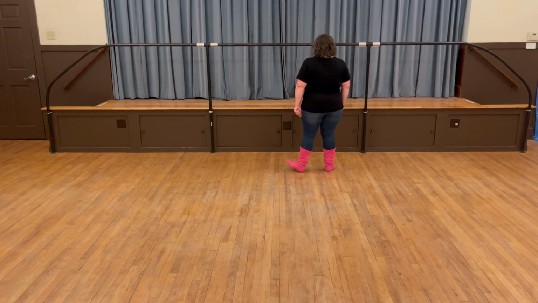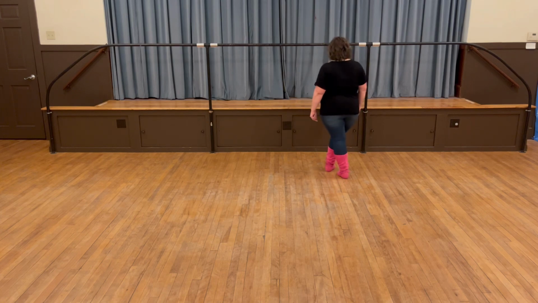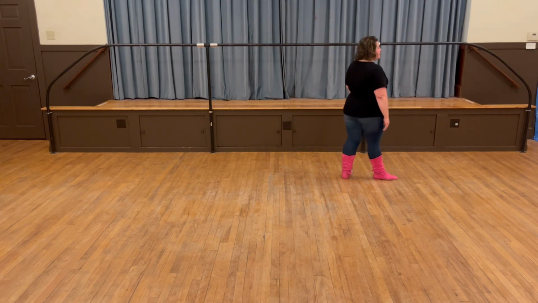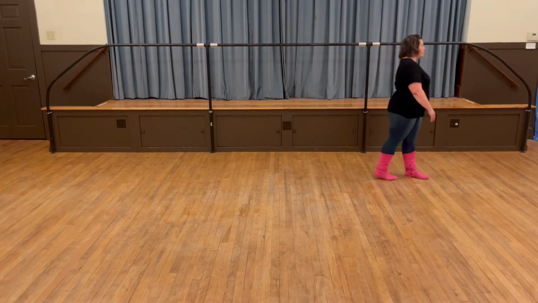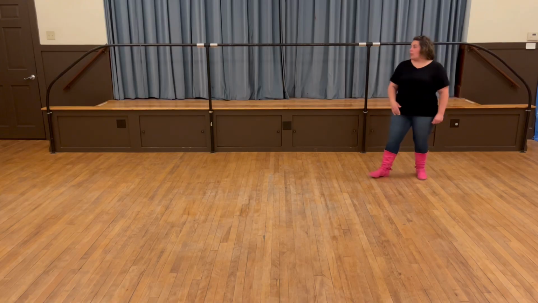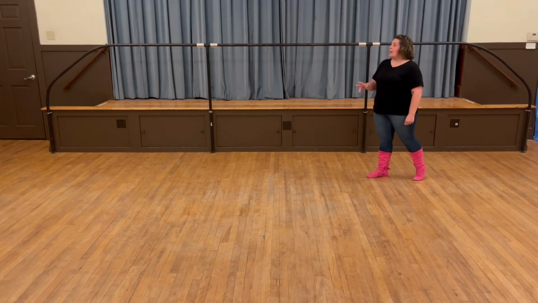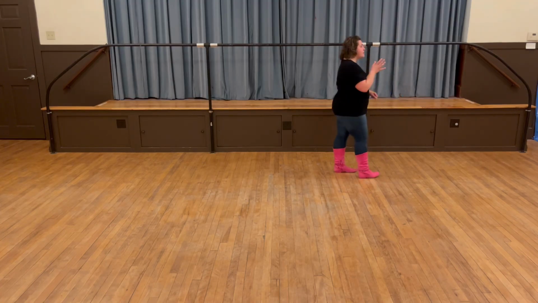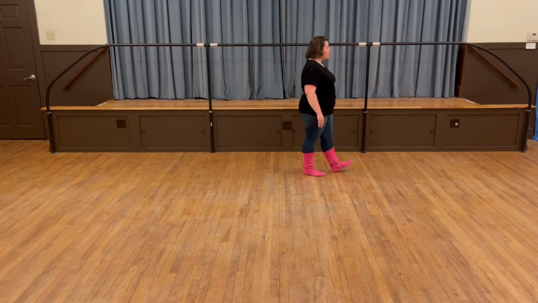Section 2, we're going to do a behind quarter forward, so you're going to cross your left behind your right. Make a quarter turn over your right shoulder, stepping forward with your right foot to face 3 o'clock. Step forward with your left. We're now going to make a half turn over our right shoulder, stepping down onto your right foot to face 9 o'clock. You're going to make a half turn over your right shoulder, stepping back with your left foot to face 3 o'clock, and then step back with your right.